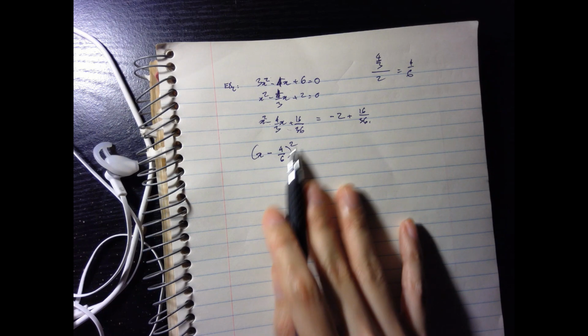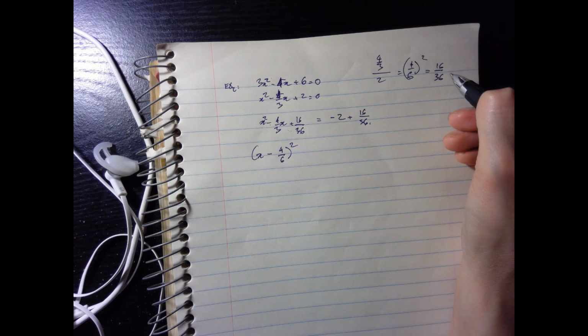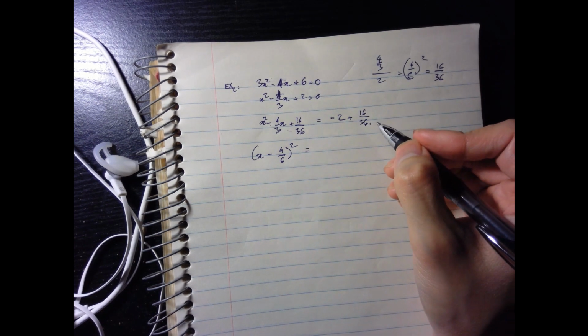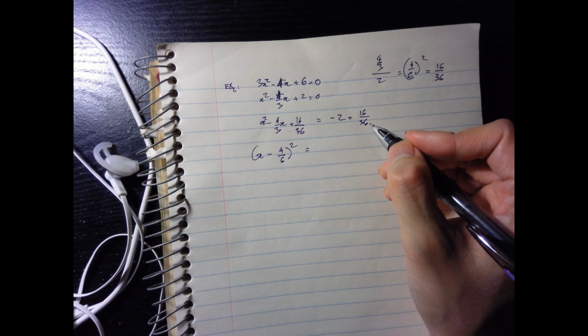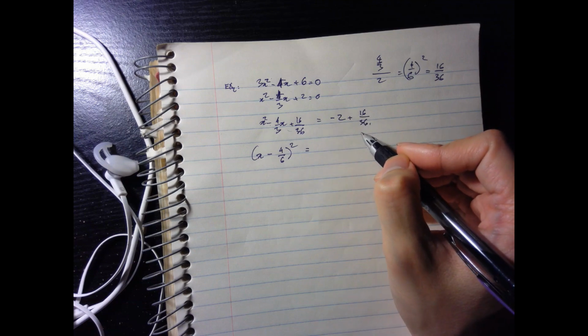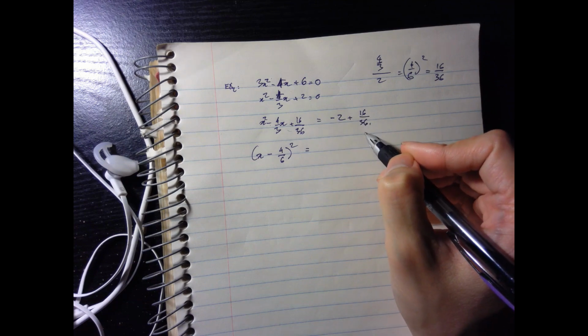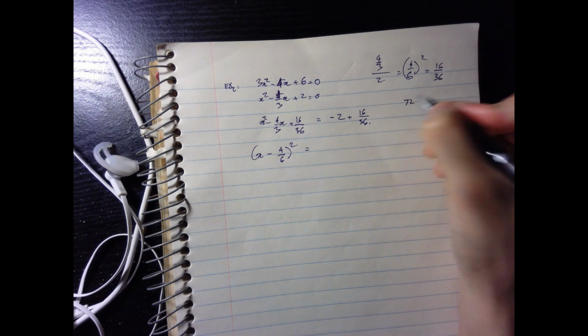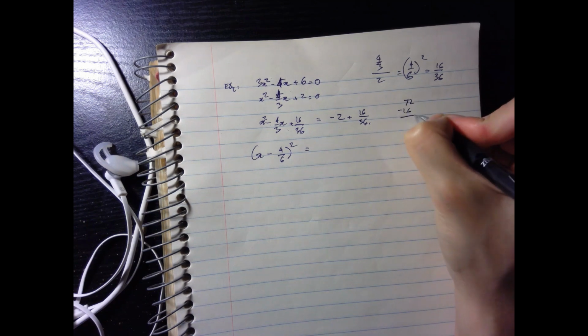Then after this I just combine this, so I have 2 times 36 is 72. 72 minus 16 is 56 over 36, right?